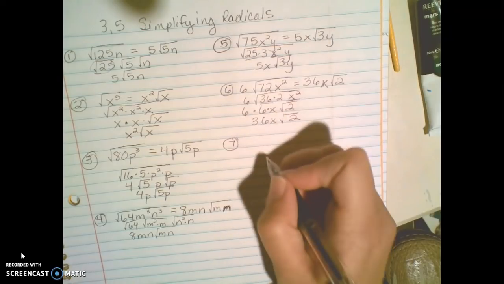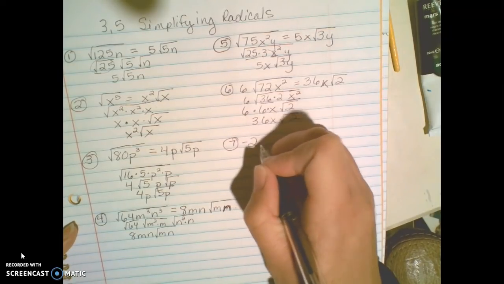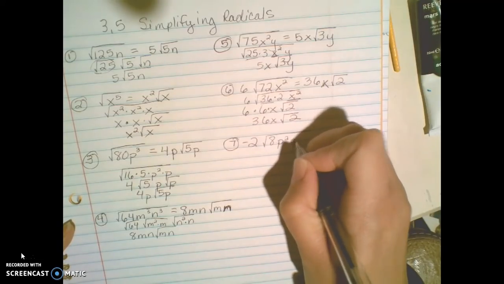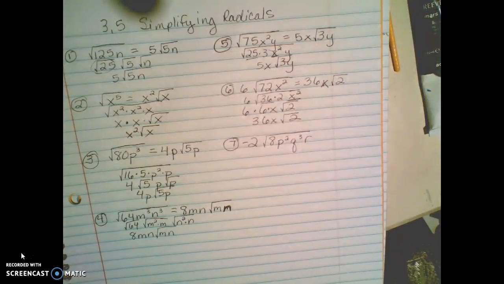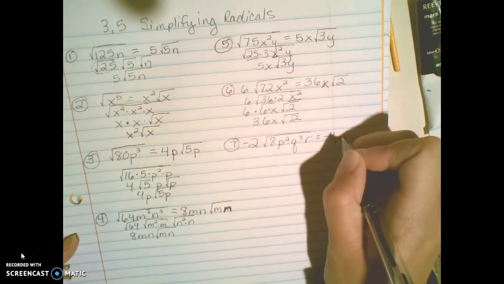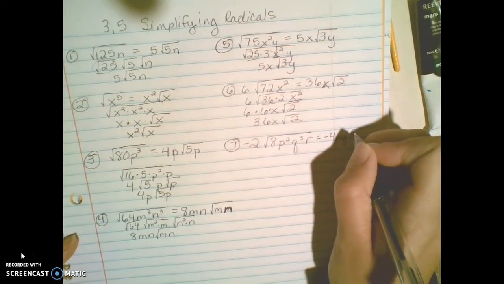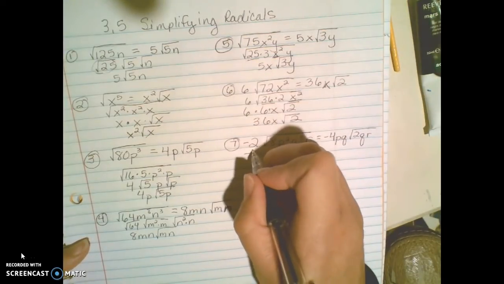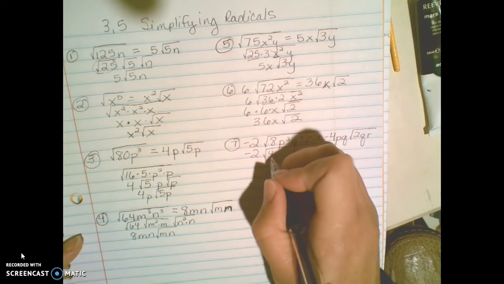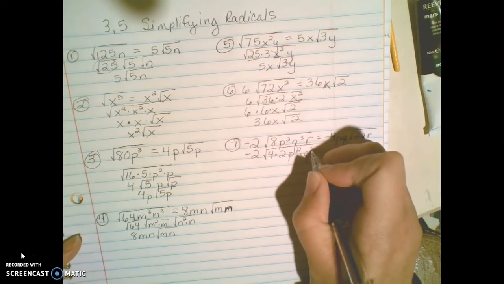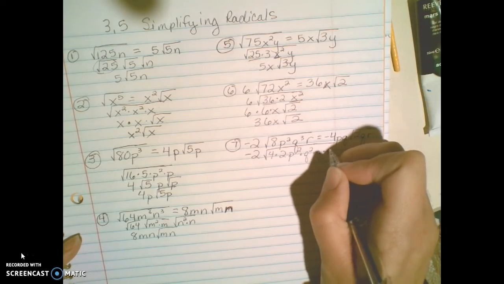All right, let's try just a couple more. Number 7 is -2 square root of 8 p squared q to the third r. Give that one a try. Your answer to this one should be -4 p q square root of 2 q r, like that. So we have -2, and then the 8 separates into 4 and 2, p squared. The q can separate into q squared and q, and then the r is just r.